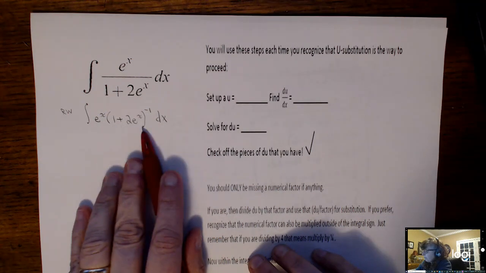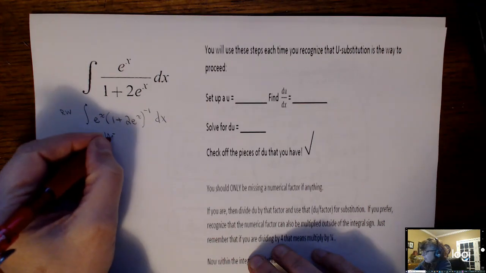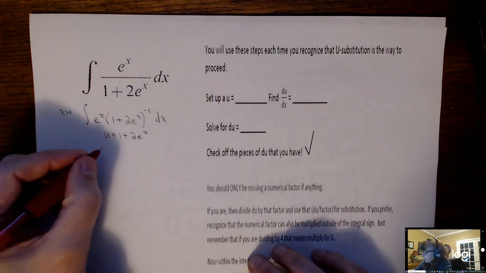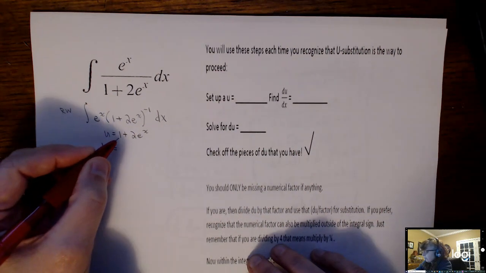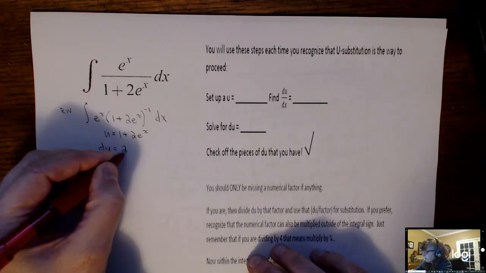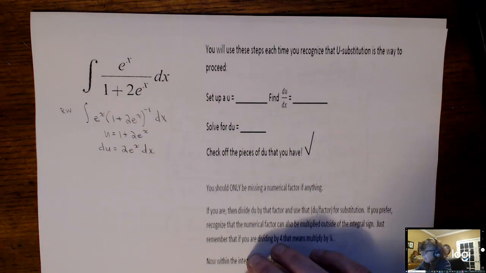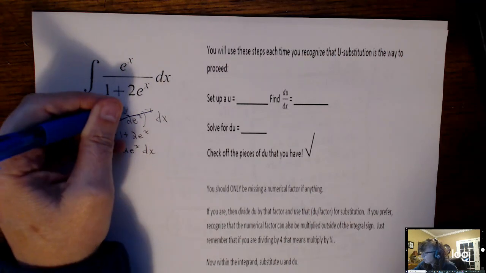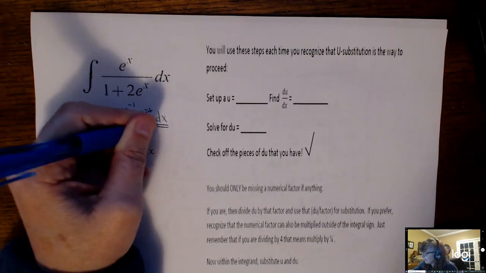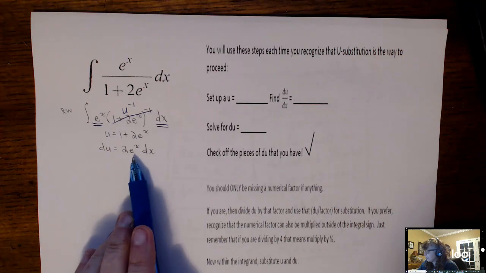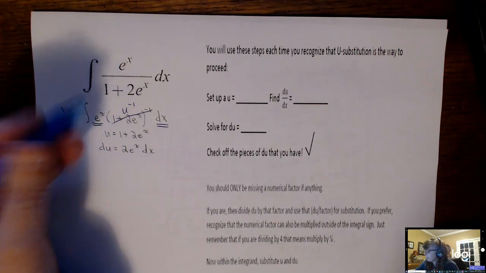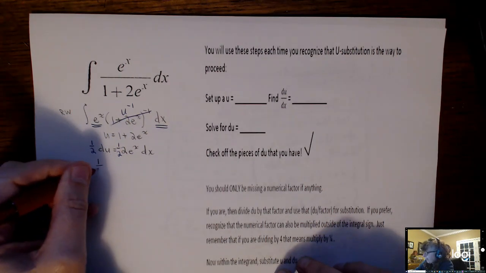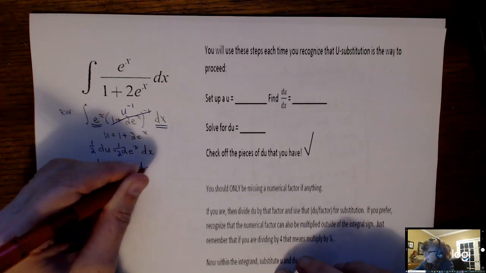And then I have a binomial to a power, so I'm going to let u equal 1 plus 2e to the x. Then I'm going to take the derivative of u, which is the derivative of 1 is 0, and the derivative of 2e to the x is 2e to the x dx. Okay, and then after you get u and du, you stop and say, okay, I have u to the negative 1, and I need to replace e to the x dx, but I have 2e to the x dx. So I'm going to divide both sides by 2, or multiply both sides by 1/2. So that becomes 1/2 du equals e to the x dx.